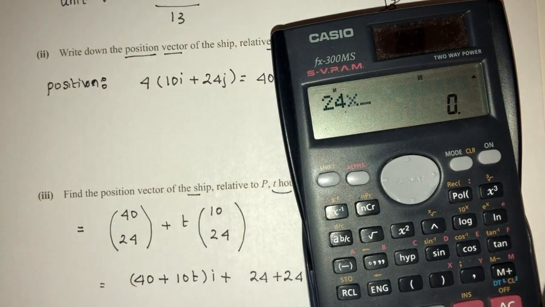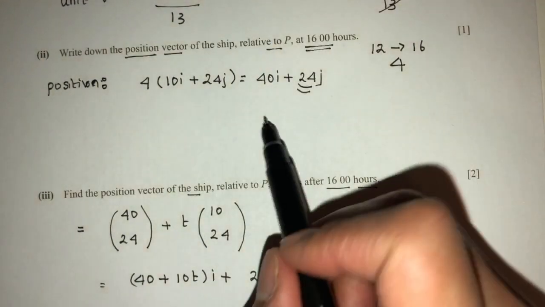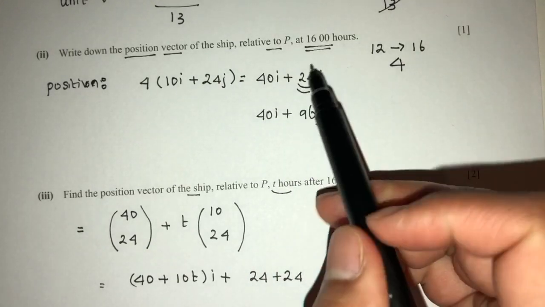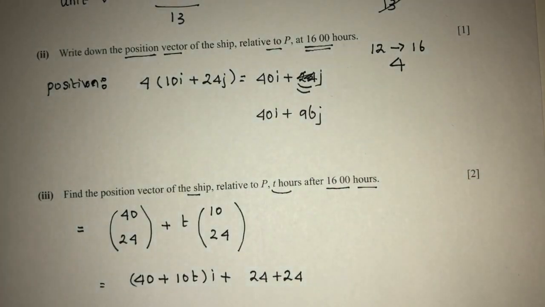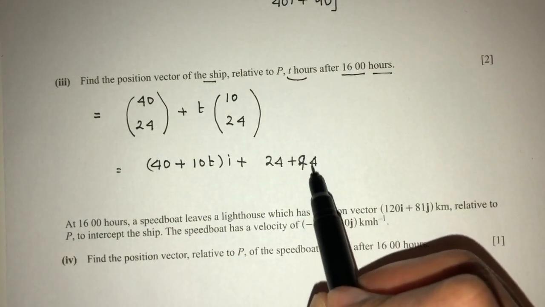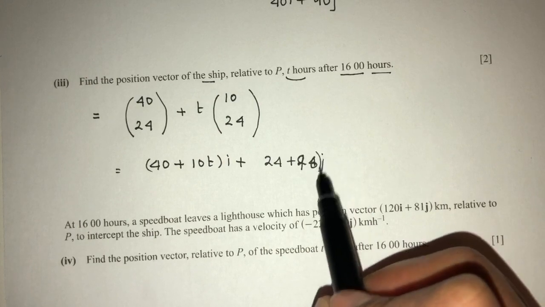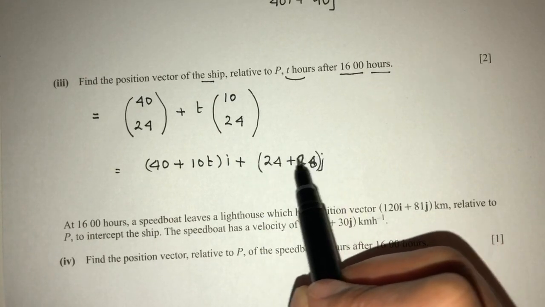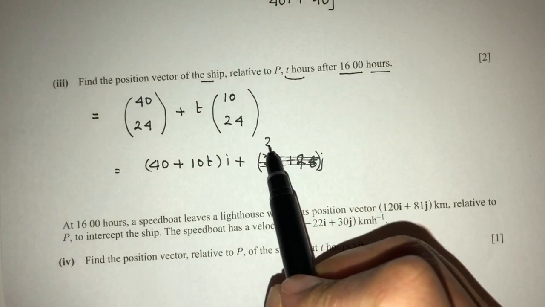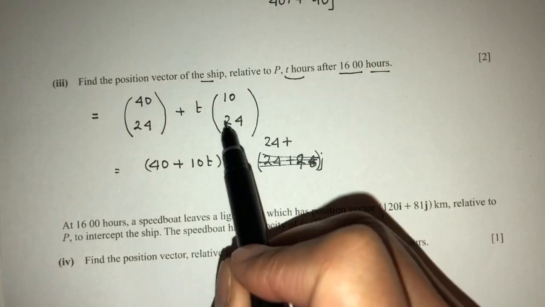I think I did not multiply this here, so this is a mistake. Let's do that. 24 times 4, that should be 96. That should be 40i plus 96j. So this is not the right value. I guess it is late right now, maybe I'm just tired.